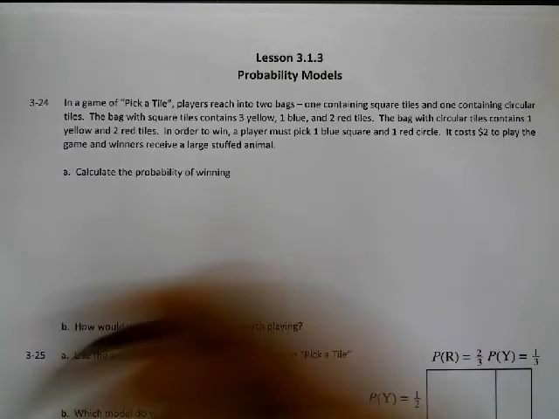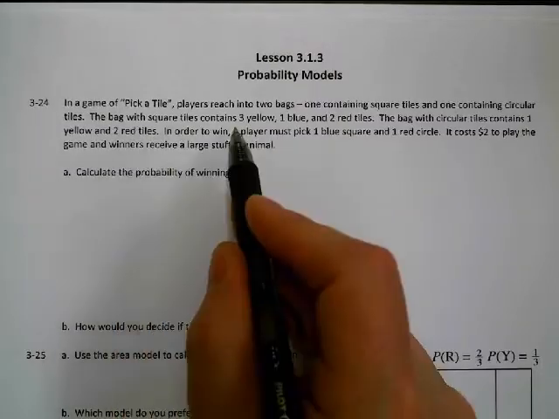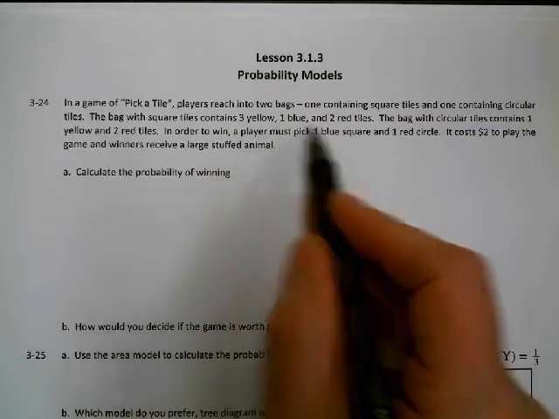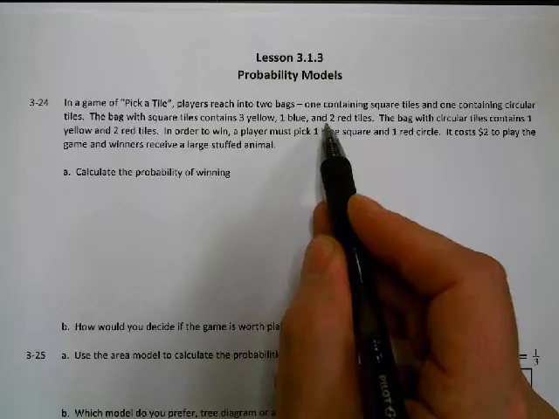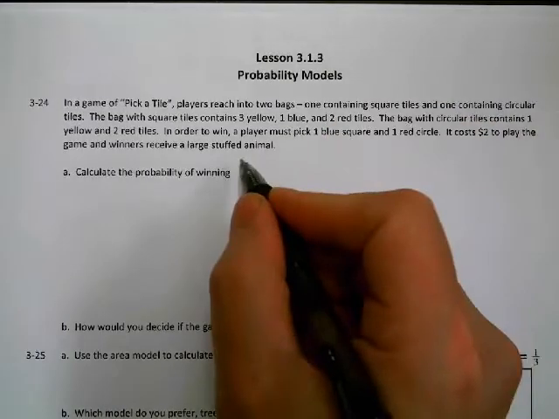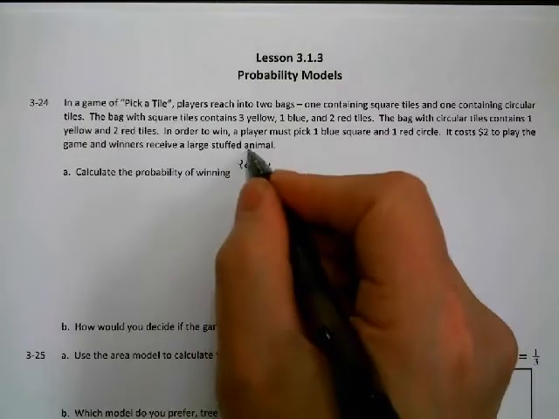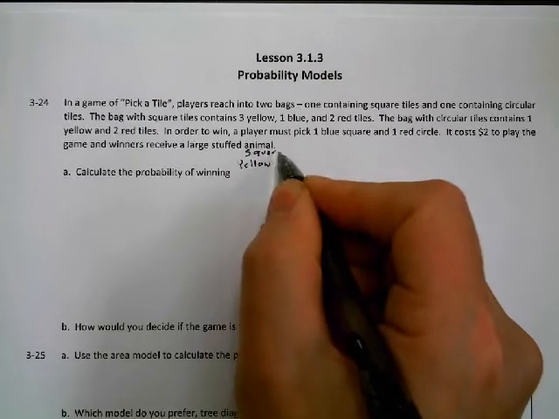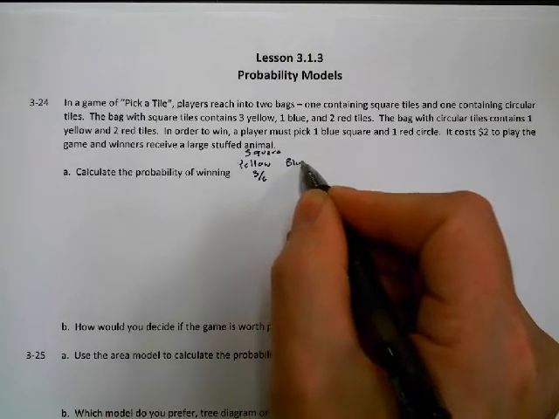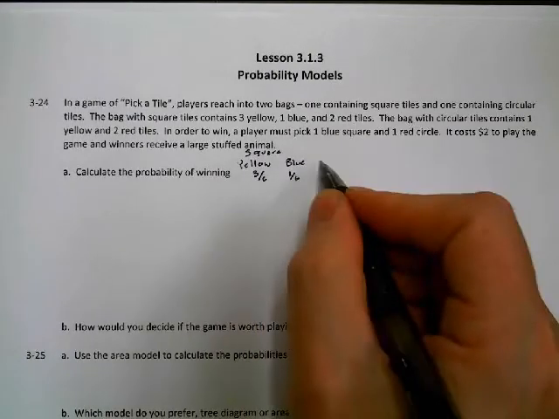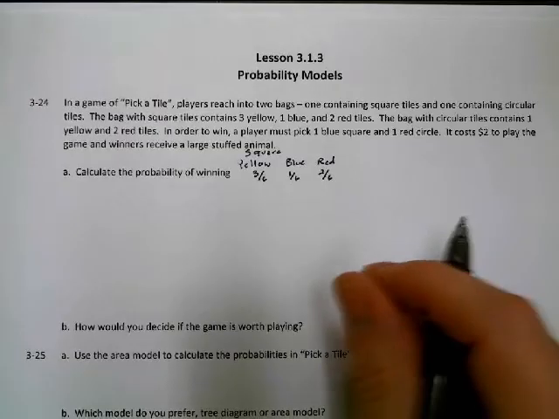So event number 1 has 3 outcomes actually. This is a square bag. It's got 3 yellow, 1 blue, and 2 red. So there are 1, 2, 3, 4, 5, 6 tiles to pick from. Since we have 6 tiles to pick from, yellow for the square bag is 3 out of 6 times. Blue, you're going to pick that 1 out of 6 times. And red, you're going to pick that 2 out of 6 times. And some of those can reduce, but we'll move on.